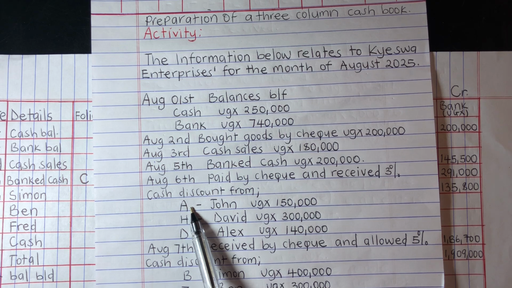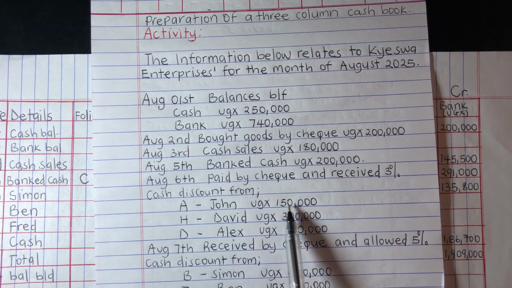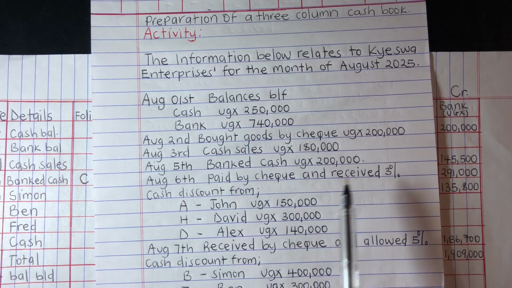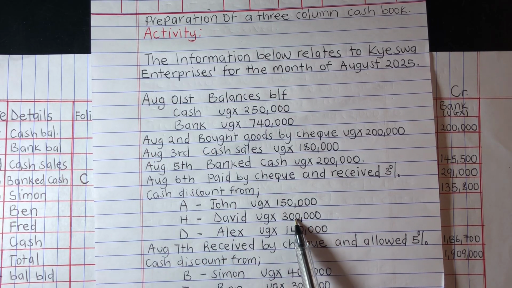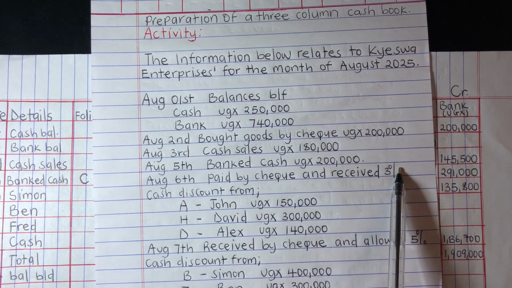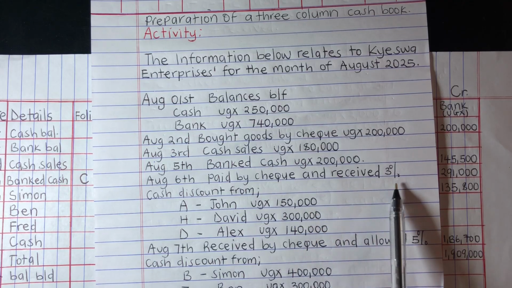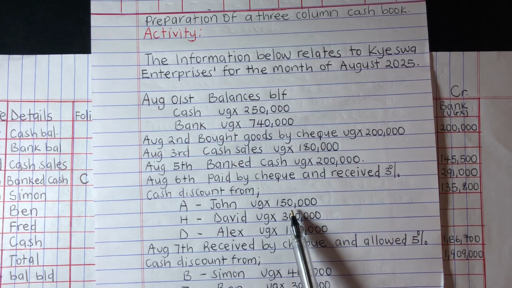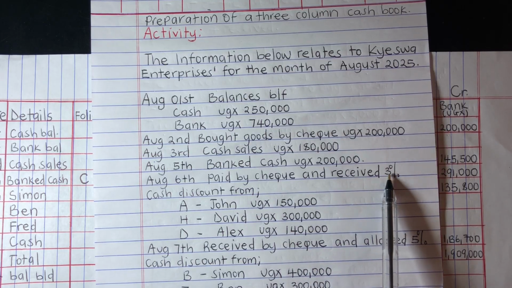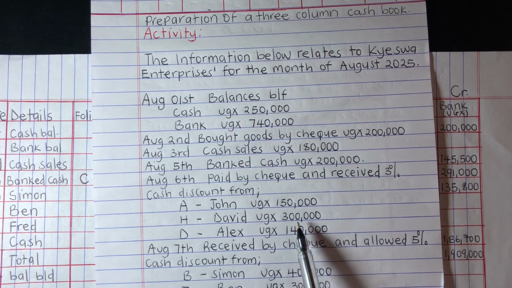The first was John, denoted as A. John was paid 150,000, but remember he gave a discount of 3%. Then David Keswa was paid 300,000, but they gave him a discount of 3%. So we are going to apply all these amounts here. This is a discount received by Cheswa from these people. Okay, we're going to see it here.